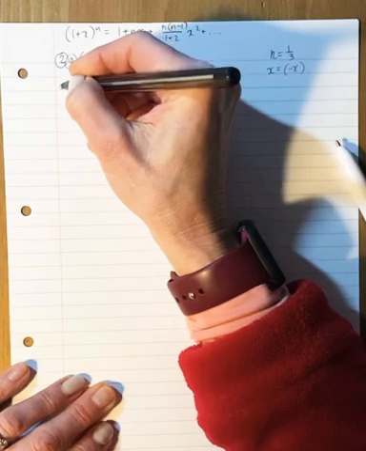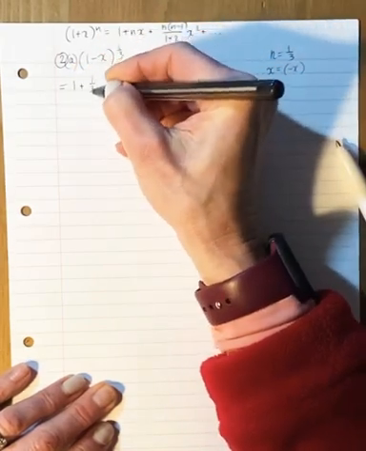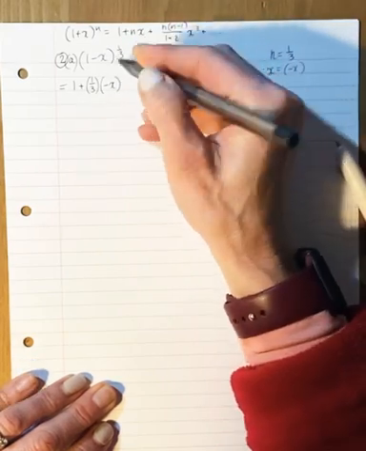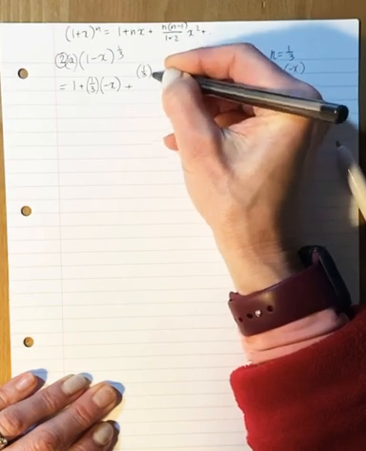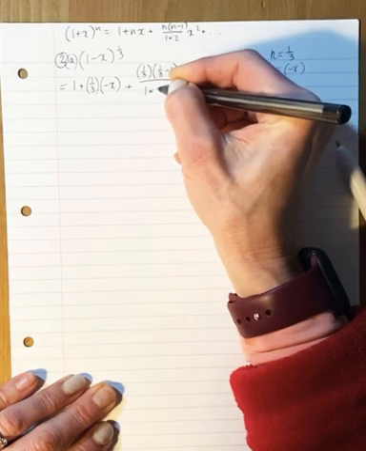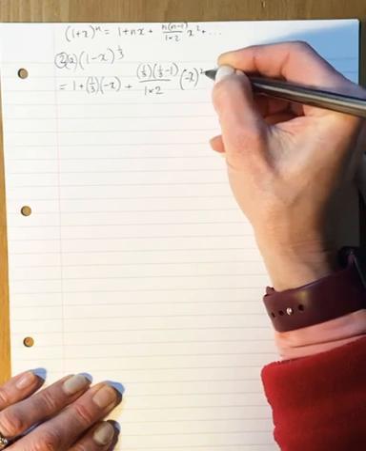Let's start expanding. So we've got 1 plus the power, which is 1/3, multiplied by minus x, because we've replaced positive x with minus x. Then you've got 1/3 multiplied by 1/3 minus 1 over 1 times 2, then minus x squared.